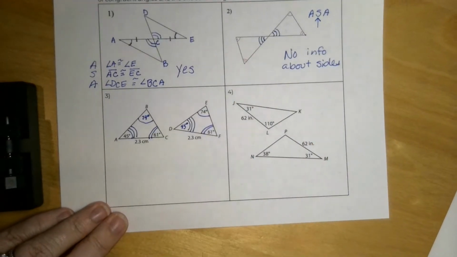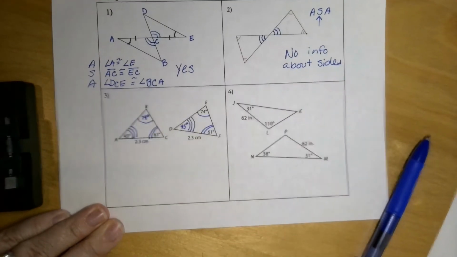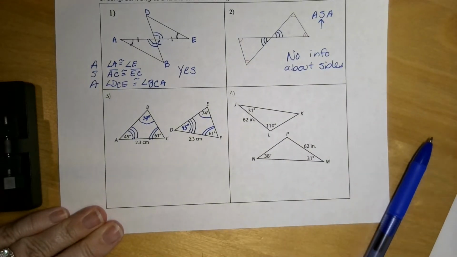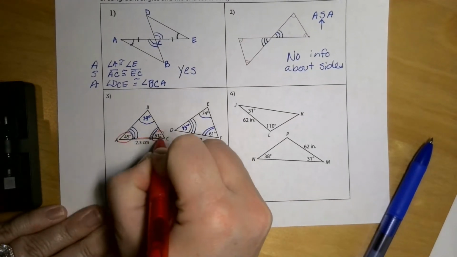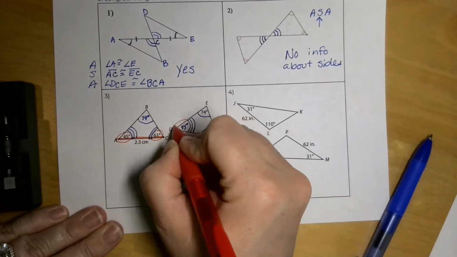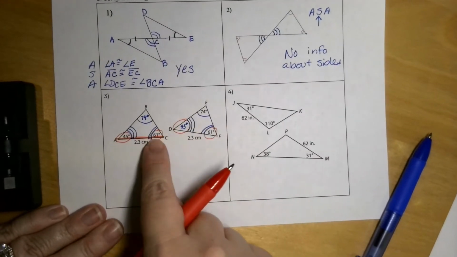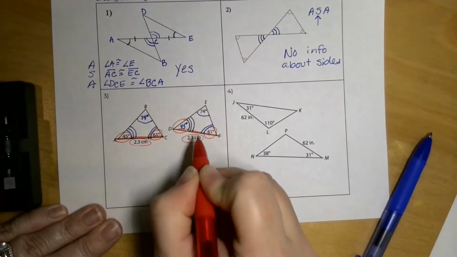Now my question is, do I have angle side angle? And what I see is, let me use a different color, see if I can make it stand out anymore. I have an angle, and the side between, an angle, and those are the same angles, 45, 45, 61, 61, and the side between, yes, those are congruent.